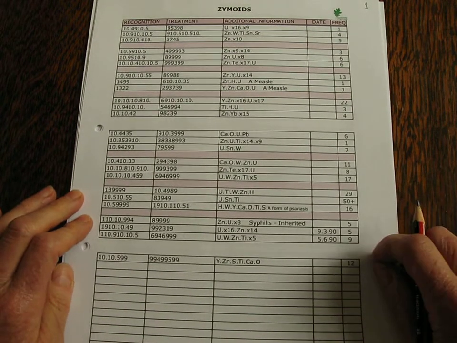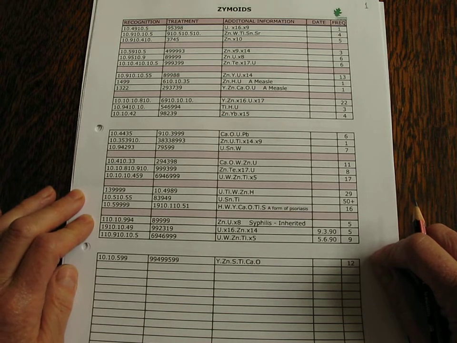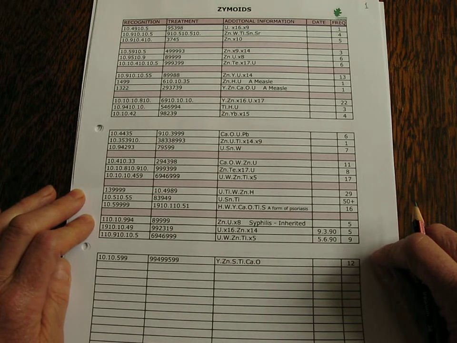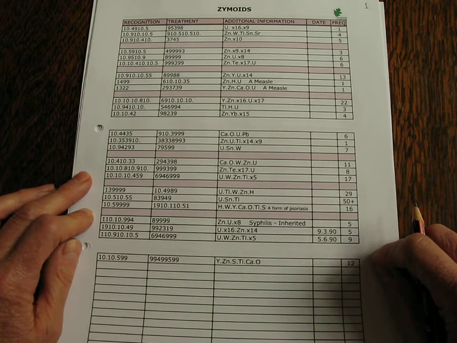I have here the zymoid framework. The zymoids are recognised by their recognition rate, and they are grouped according to the first number of that recognition rate. If a zymoid or any of the other conditions begins with a 1 or a 10, it's labelled under the group starting with 1.